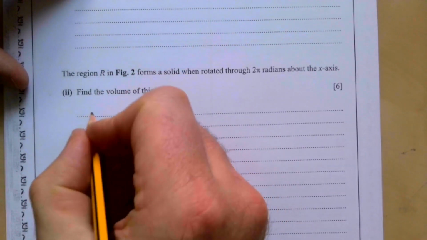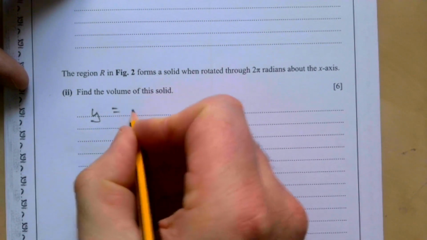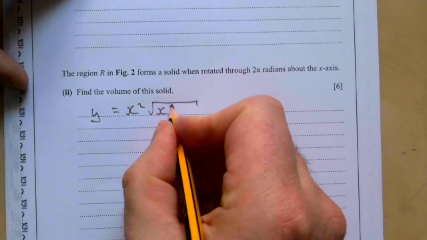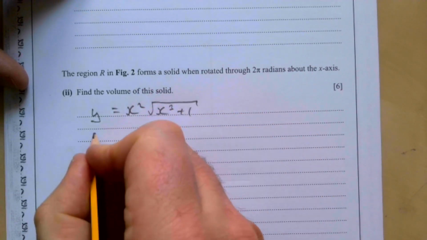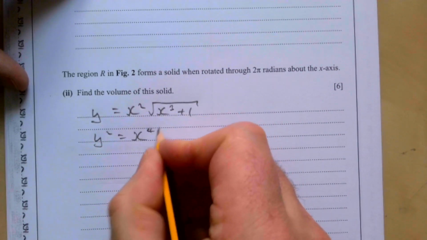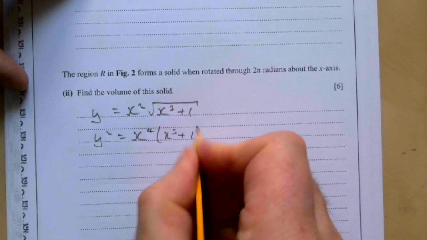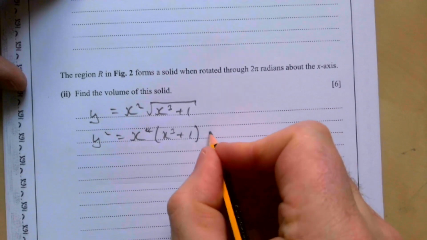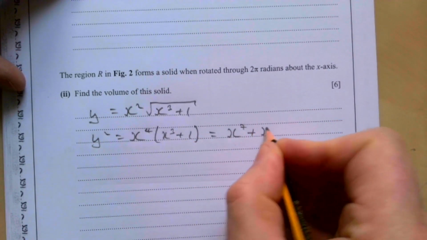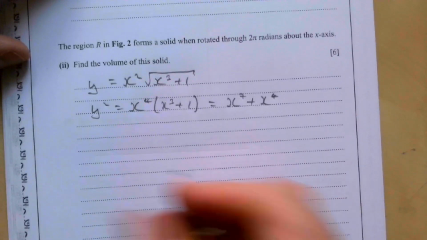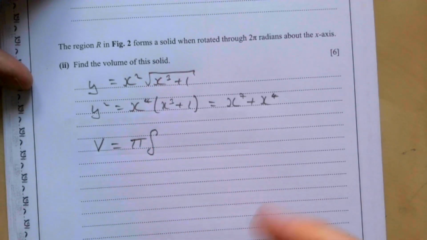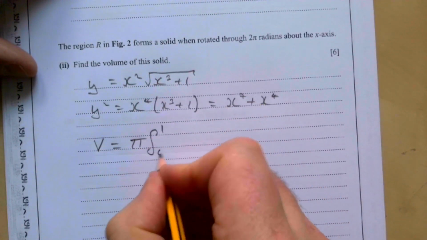So we see my y is equal to x squared upon this square root of x cubed plus 1. That means y squared, squaring this gives me x to the 4, and squaring this of course gives me x cubed plus 1. We're going to have to integrate this, so to multiply that out, it's going to give me x to the power of 7 plus x to the power of 4. So remember my volume formula is pi times the integral. Remember it's between 1 and 0.